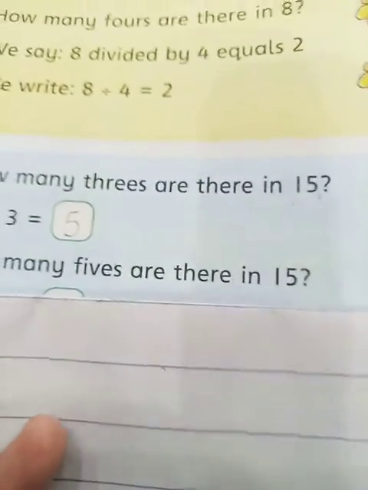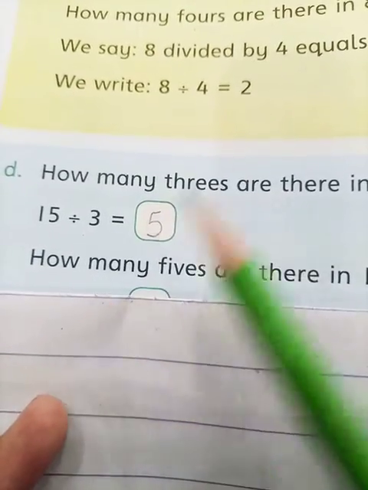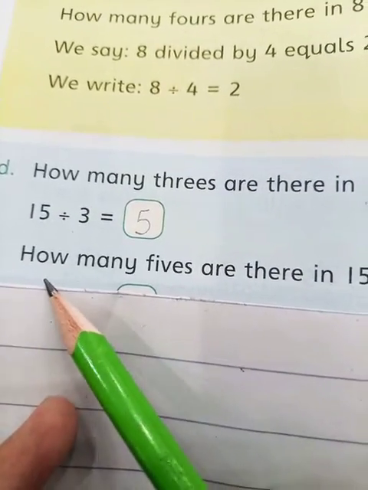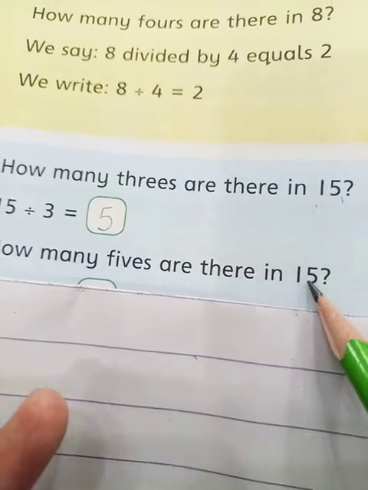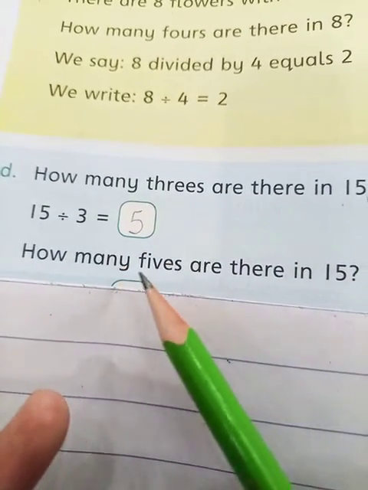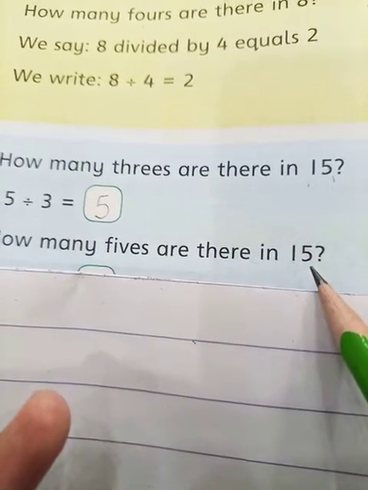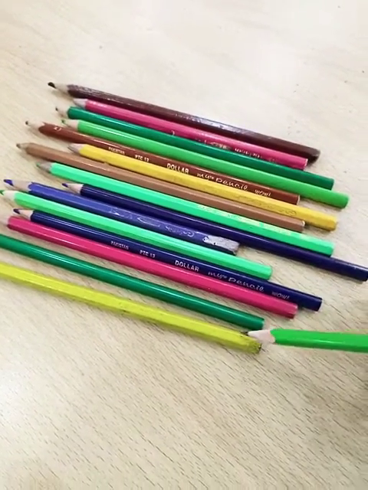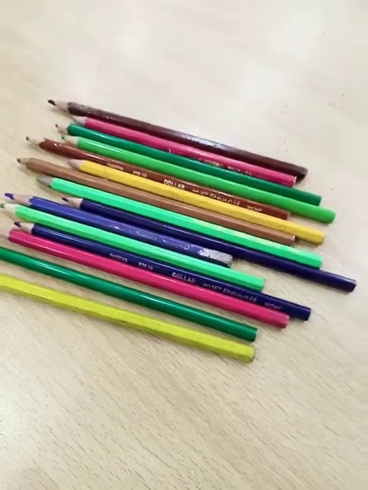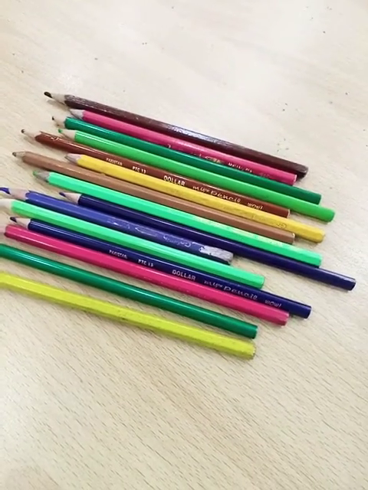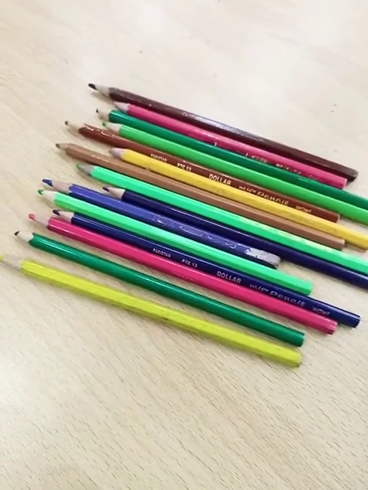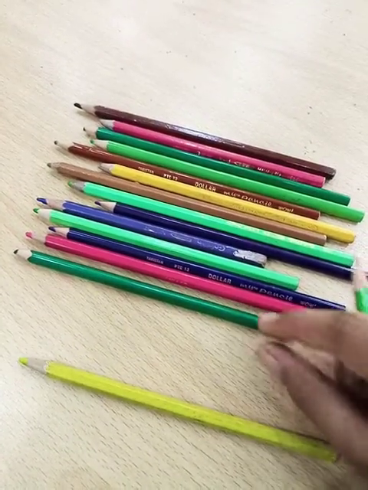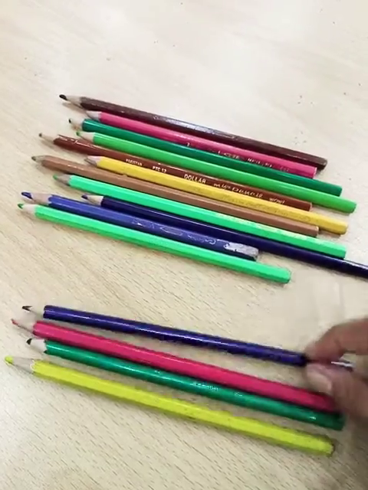Next question is, there is a difference between these two statements. Read it carefully. How many 5s are there in 15? Next question is that how many 5s will make the 15? Look at this students, I have taken the 15 color pencils. Now I am going to divide these in the sets. Each one is having the 5 pencils, okay? 1, 2, 3, 4 and 5.